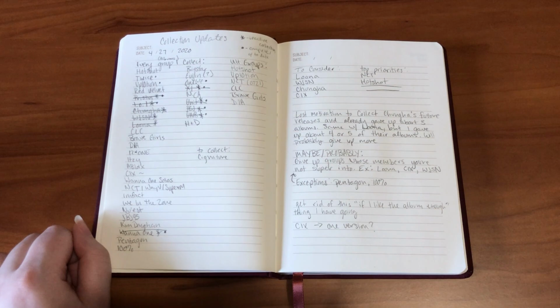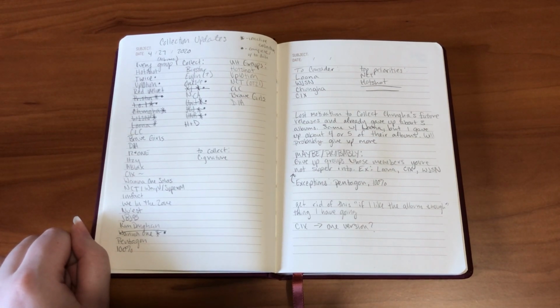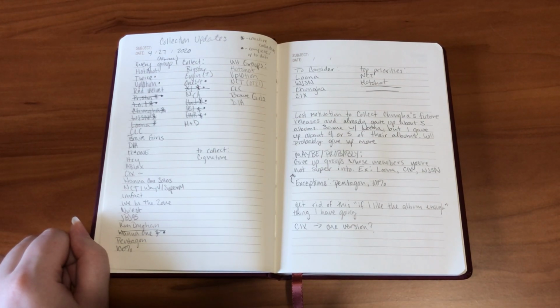I don't feel the need to have them to complete a collection, even though there's a lot of collections of mine where I'm like, I have to complete this, I need every version of everything. But I'm not like this with very many collections, and there's just some that I'm not super pressed about having everything. And Pentagon is one of them. I just collect them super casually and I'm okay with that.